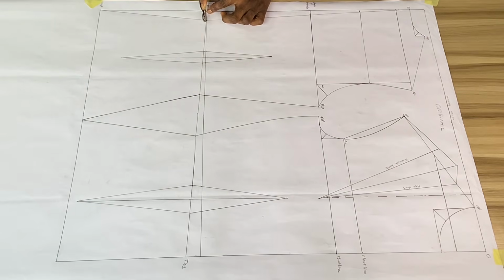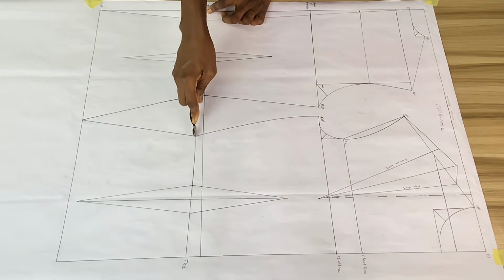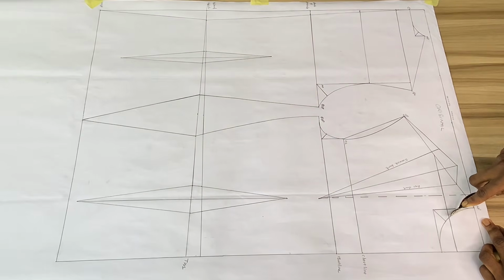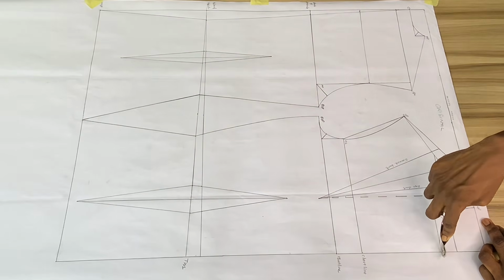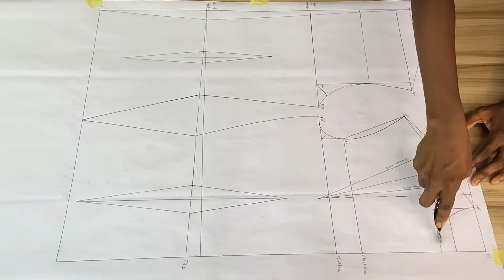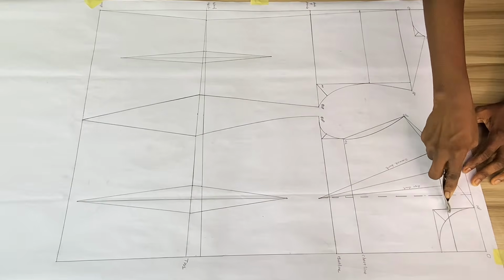So I've traced the back bodies. Now I want to trace the front bodies. So I started tracing from the neckline again, and then I'll continue tracing until I'm done tracing the front bodies. So let me chip in something. These bodies is actually for me.